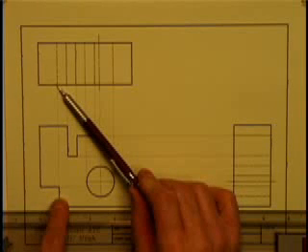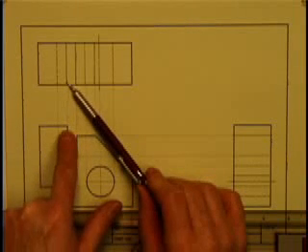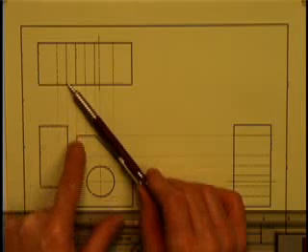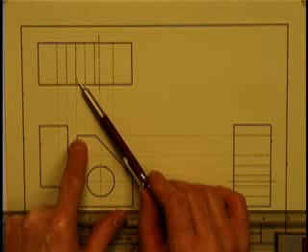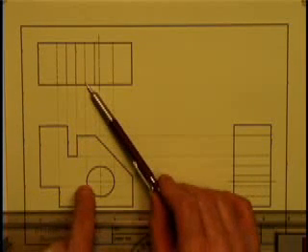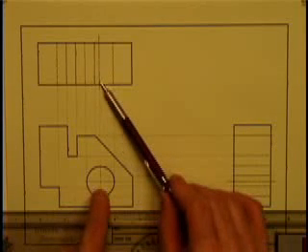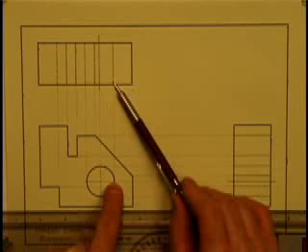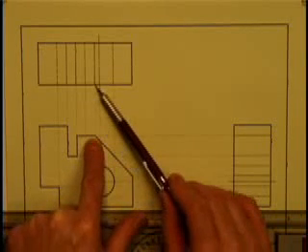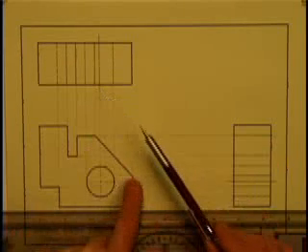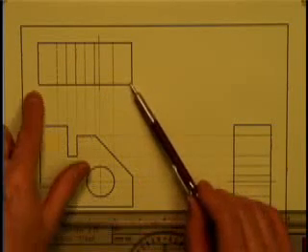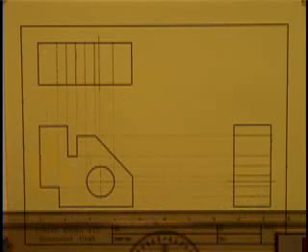Hidden line for the notch, object line for the top of this notch, object line for the top of this notch, hidden line for the side of the hole, center line for the center of the hole, hidden line for the other side of the hole, object line for the corner, and of course the two end lines that were already there.